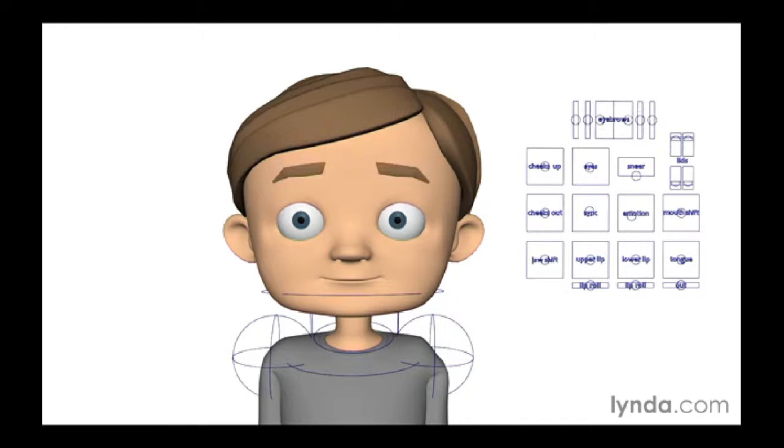So when you're posing a character, pay attention to asymmetry in that character. If you push an emotion to one side of the face or another, it can give a whole new dynamic to the character's mood and emotion.